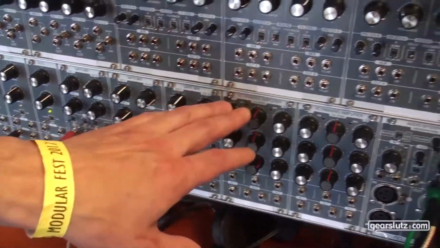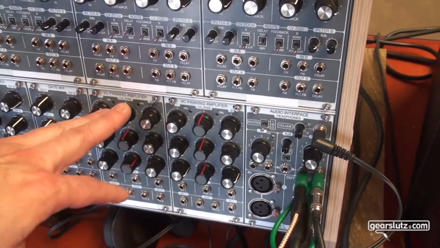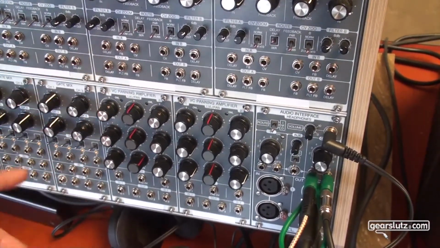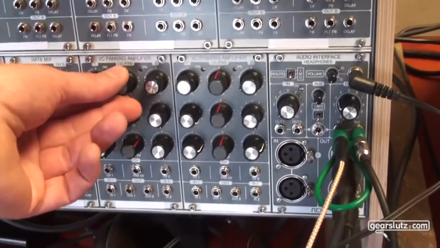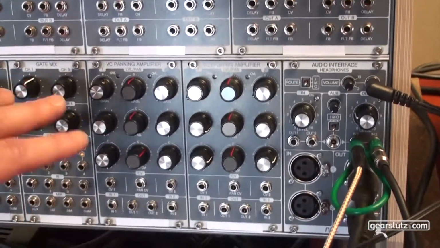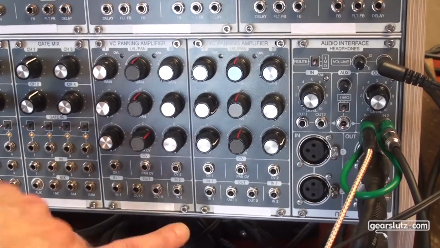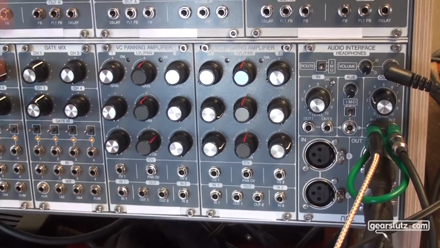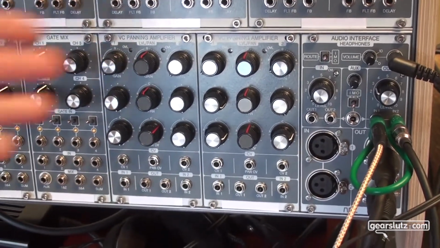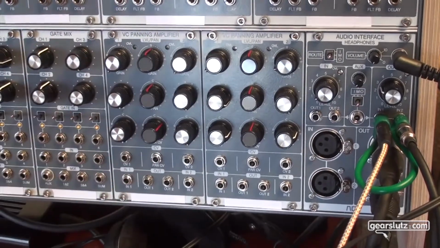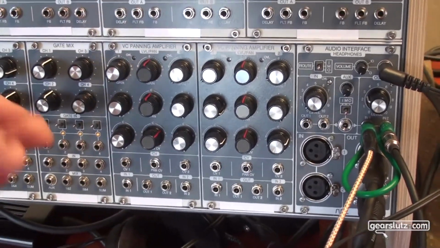I can also talk about the panning amplifier, which is basically 2 exponential VCAs. They are just exponential, they are not switchable to linear or something. The idea behind this was just to have a stereo VCA. Of course, you can also use it as 2 separate individual mono VCAs.